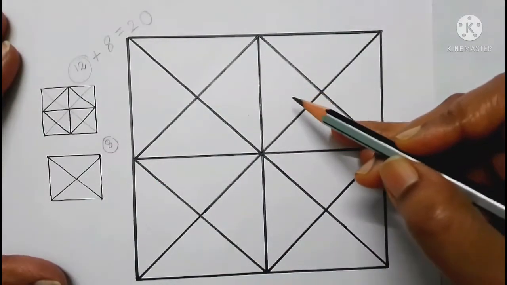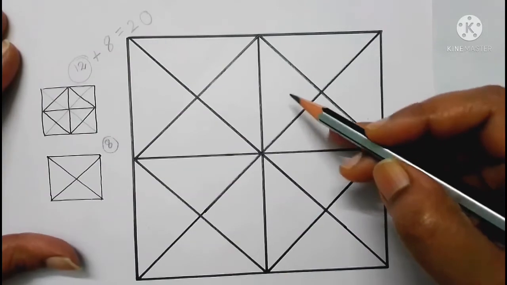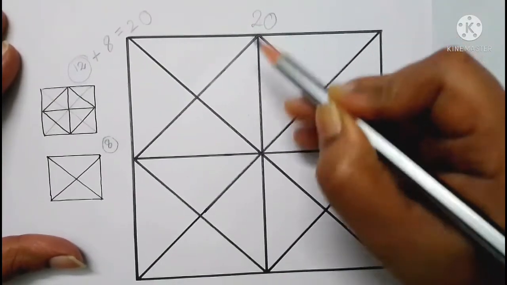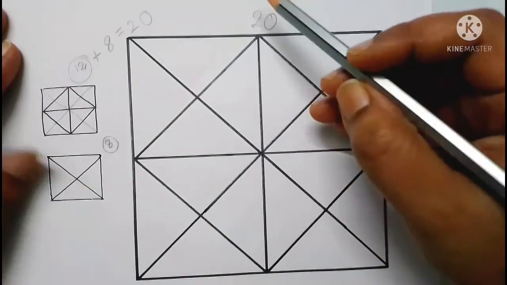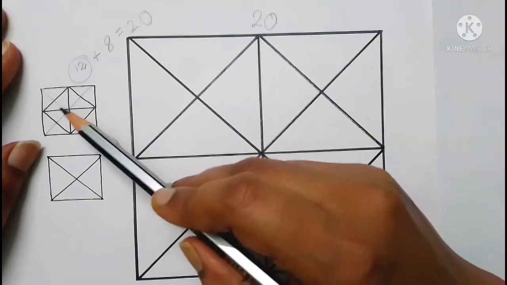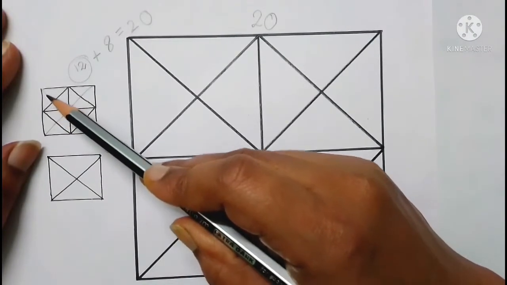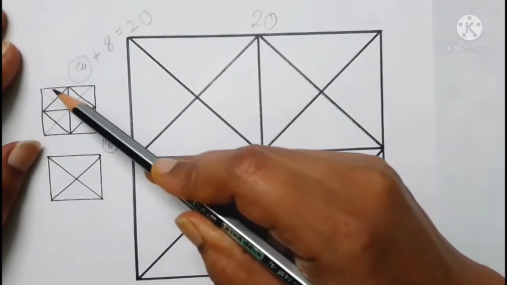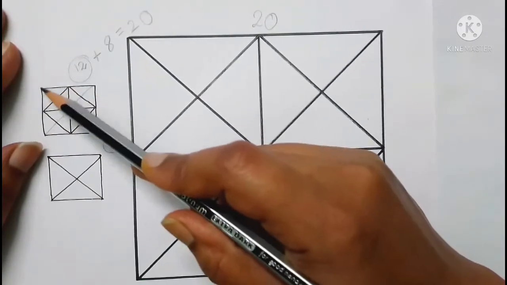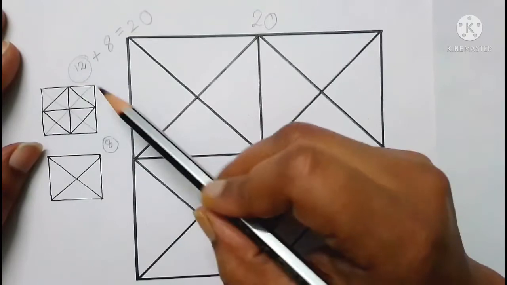So let's come here and count the triangles here. Already we have 20 over here. Okay, with that 20 we can count more. Like say for example, this triangle and this triangle is extra. So 1 and one more, 2.